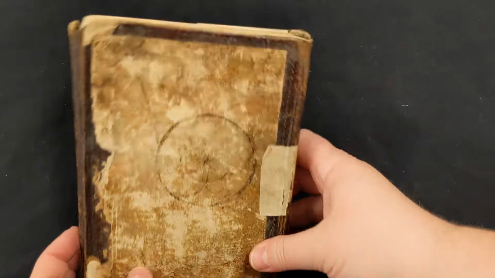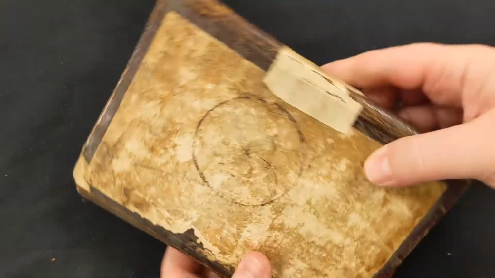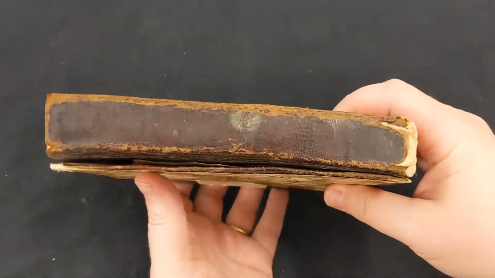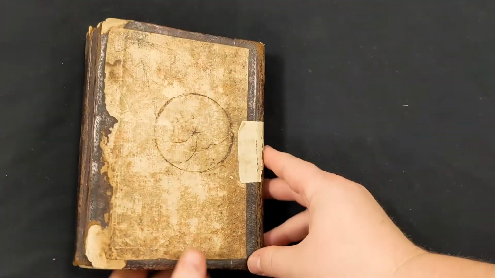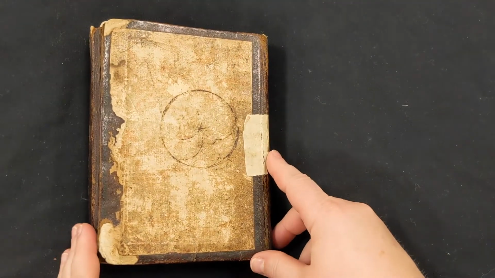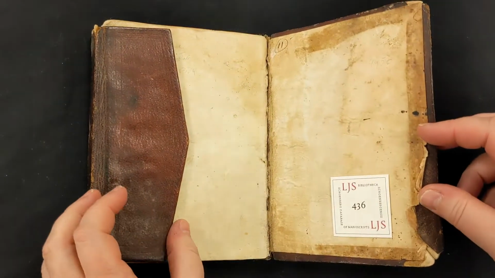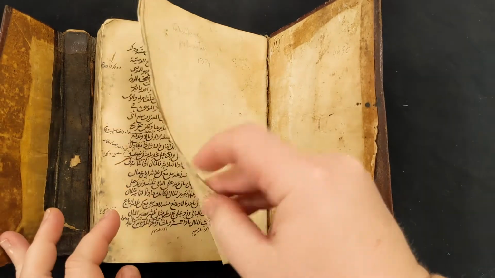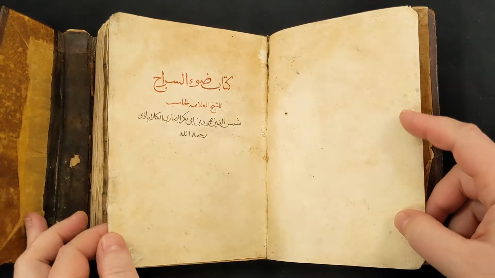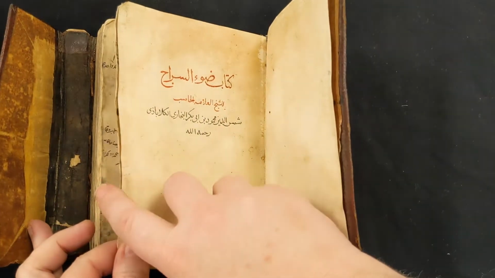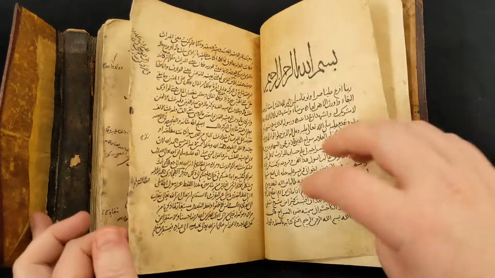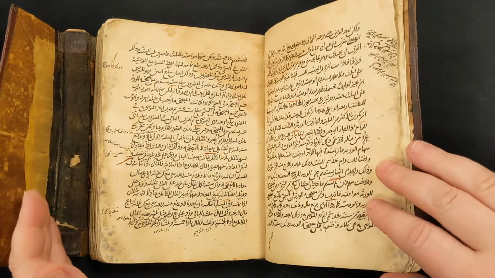This is your video orientation to LJS 436 from the Schoenberg Collection in the Kislak Center for Special Collections, Rare Books and Manuscripts, the University of Pennsylvania Libraries. LJS 436 is an Arabic manuscript. It is a 14th century copy of a late 13th century manual on the mathematics of inheritance in Islamic law.